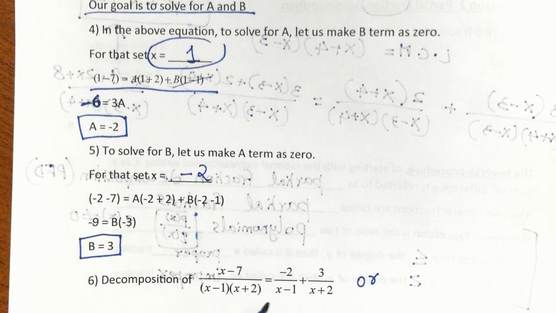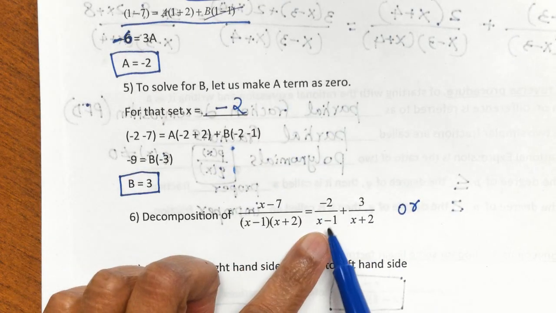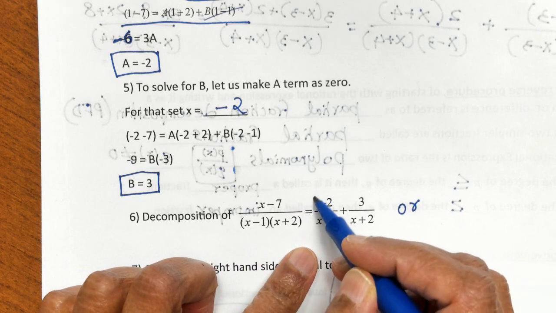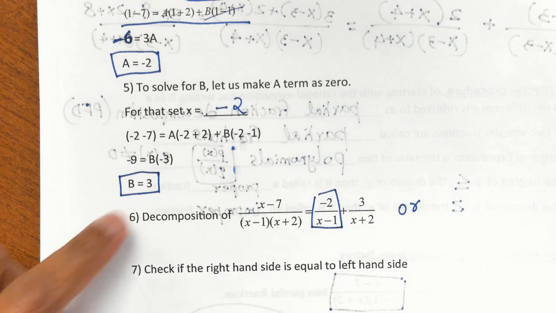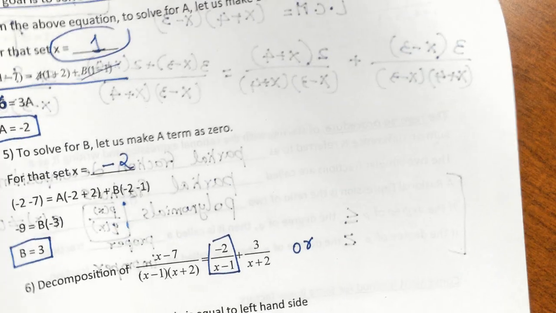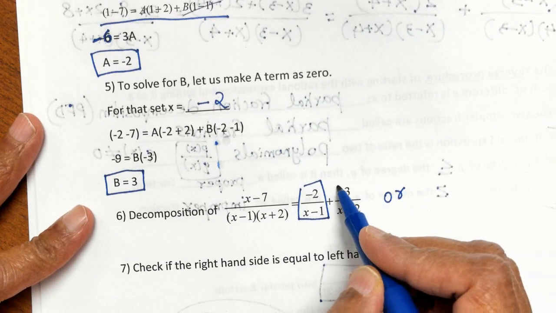A is negative 2, and A was the numerator for x minus 1. So negative 2 goes along with x minus 1. You have to be careful, you can't mix them up because that will change your answer completely. And B is 3, and B was the numerator for x plus 2. That means when you write it in the final form of the answer, you will write 3 along with x plus 2.